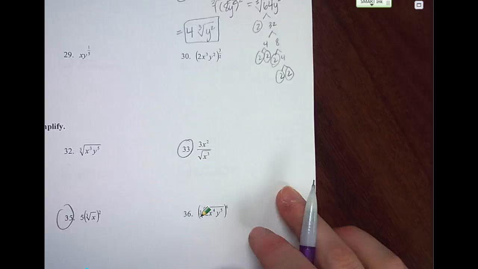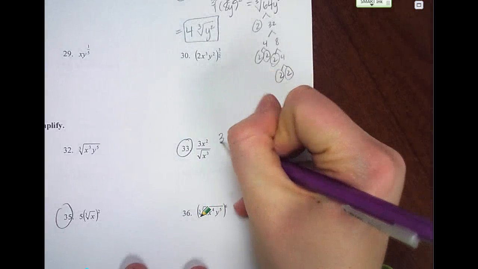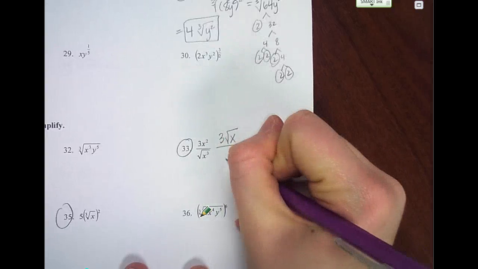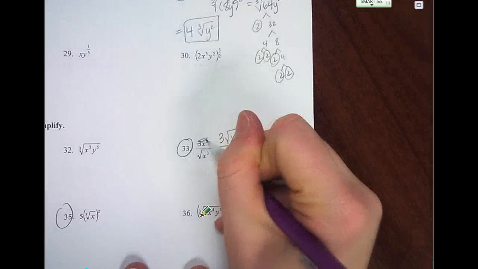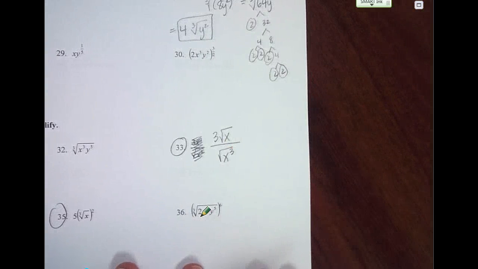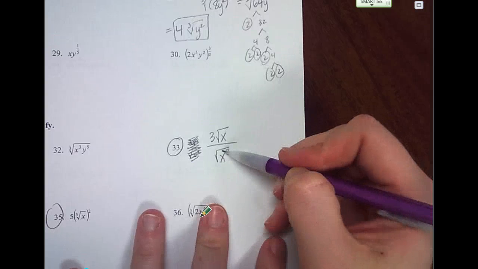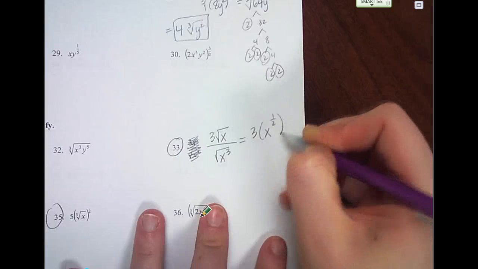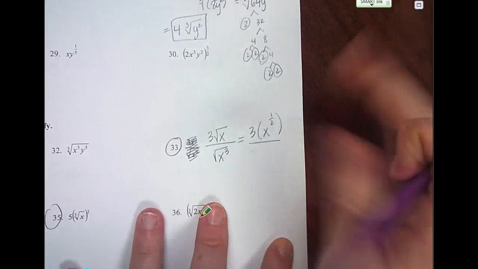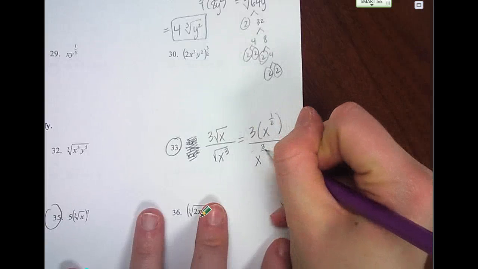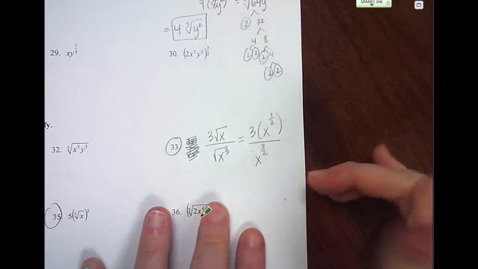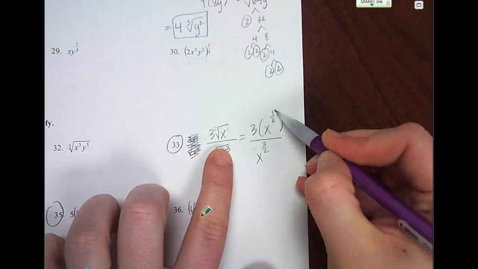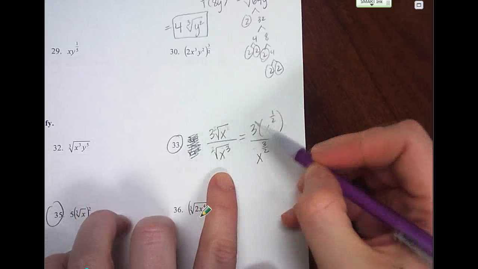Okay, 33. I think this one is messed up. I'm going to rewrite this one as 3 square root of x over square root of x cubed, because that is not something that we've done. So I think I messed up on that problem. So what you would do first is you're going to change these to exponents. So I'm going to change this one to x to the 1/2 and change this one to x to the 3/2. Okay, so you're going to change the radicals to exponents. So remember, there's that understood 2 here and a 1 here. So this becomes 1/2 and this becomes 3/2.